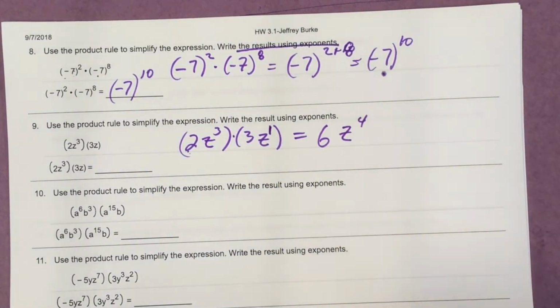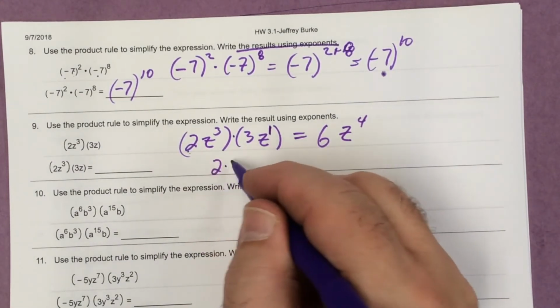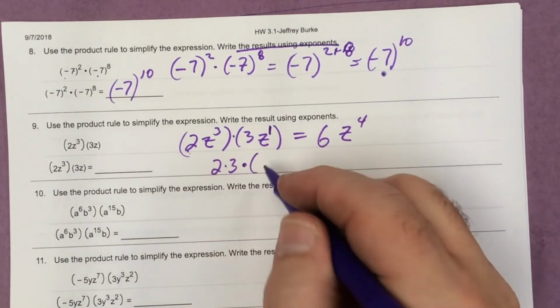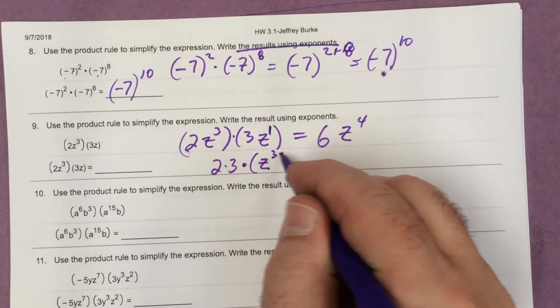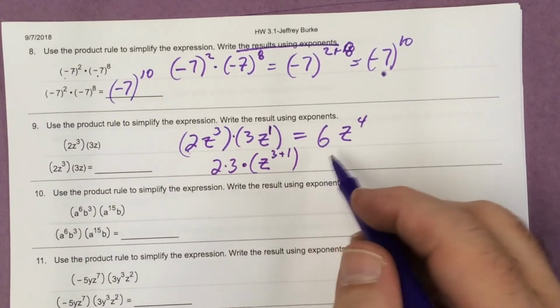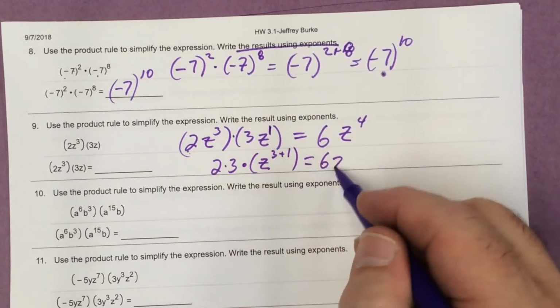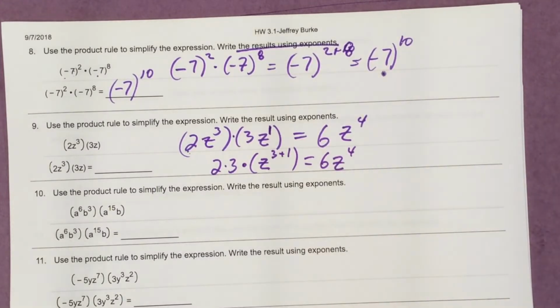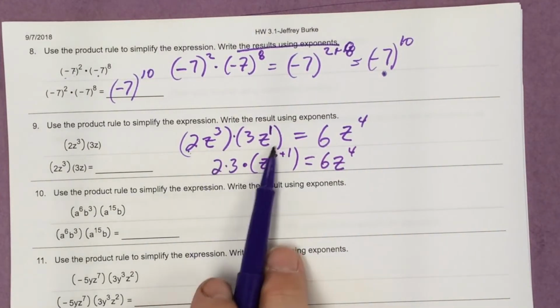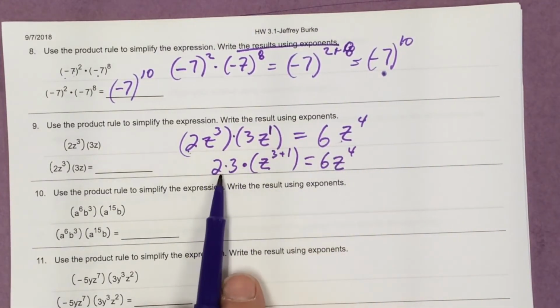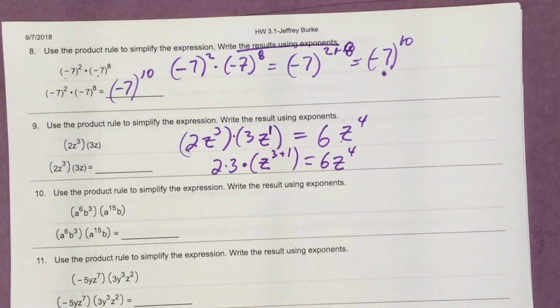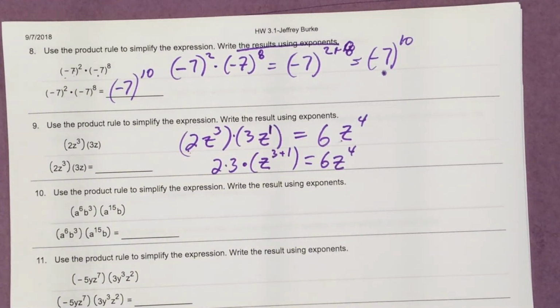So really you have 2 times 3 times z to the 3 plus 1. That yields 6 times z to the 4th. Here is the work shown, and here's how we obtain that answer. Okay, let's take a look at another problem.